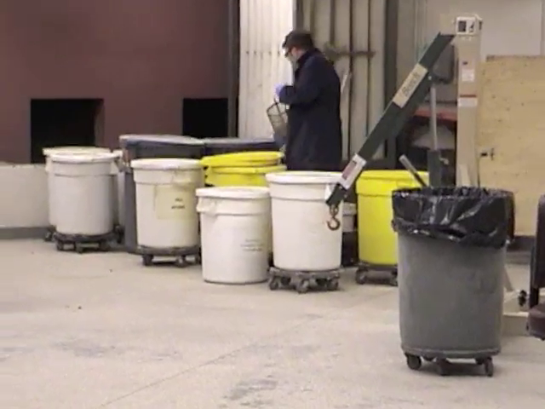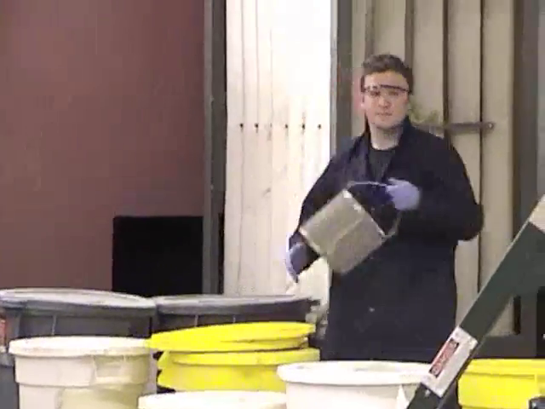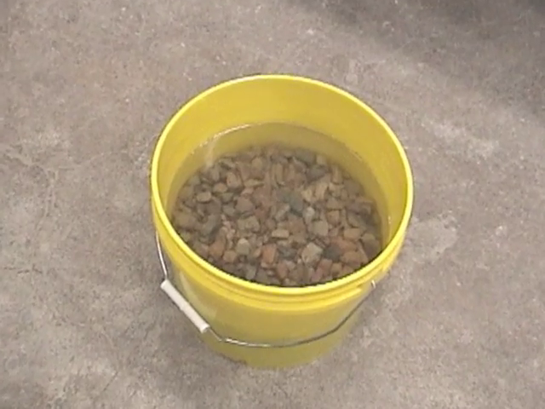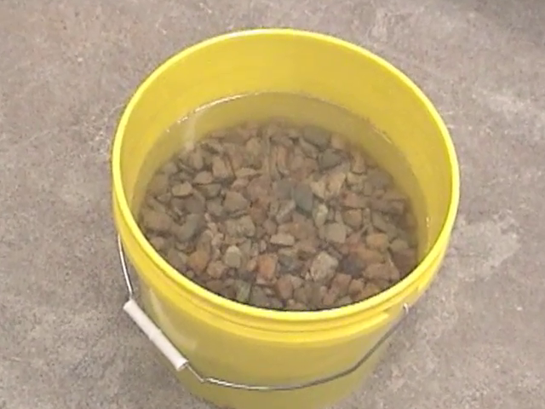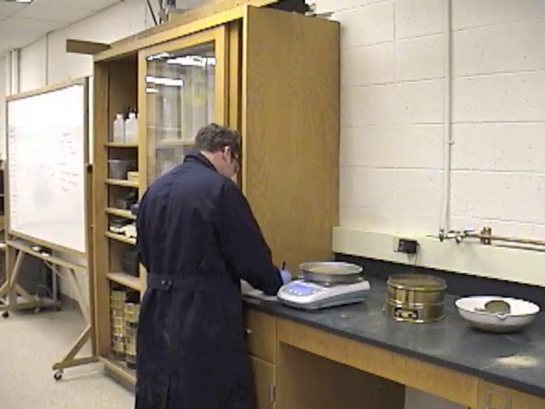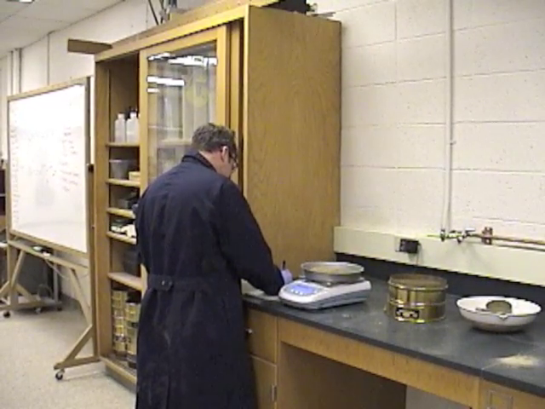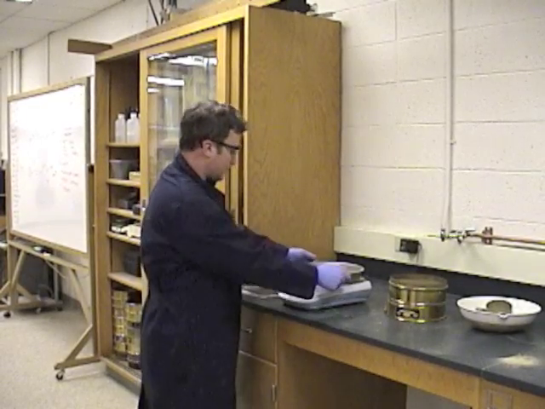And this concludes AASHTO T255 and ASTM C566, total evaporable moisture of aggregates by drying. Right ahead are the review steps for this procedure.